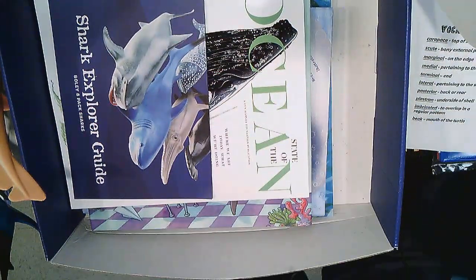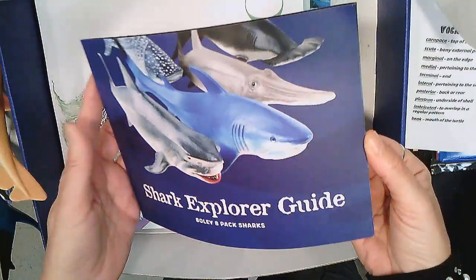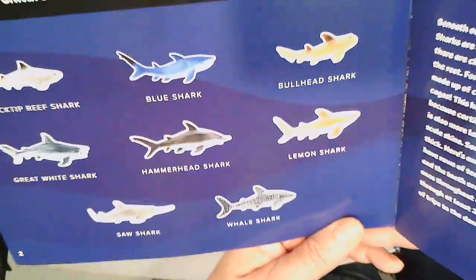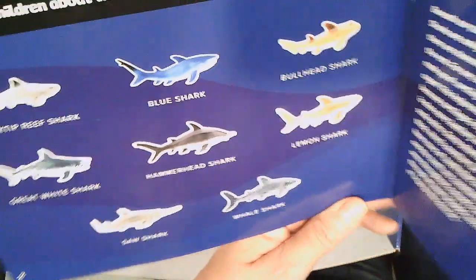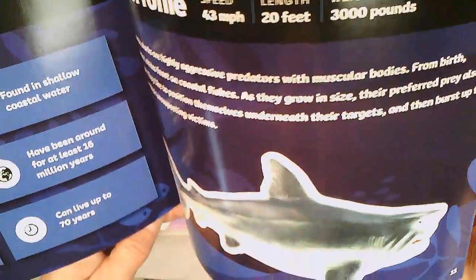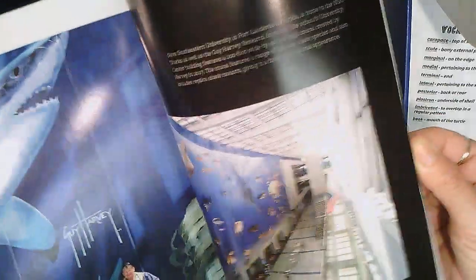What we had there also, and further on in the box, we have the Shark Explorer Guide. And there are a lot of different activities in recognizing the different types of sharks, like tip reef shark, blue shark, bullhead shark, great white shark, what are sharks, and it will give you a lot of different activities here. Okay, and there's also a magazine which is wonderful, Ocean Foundation, full of beautiful articles and drawings.